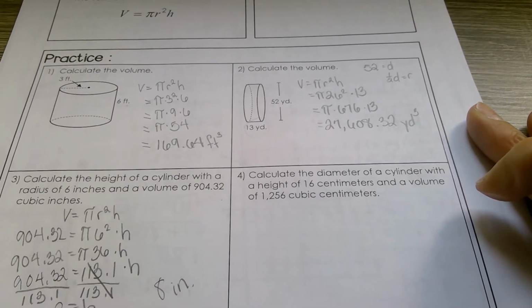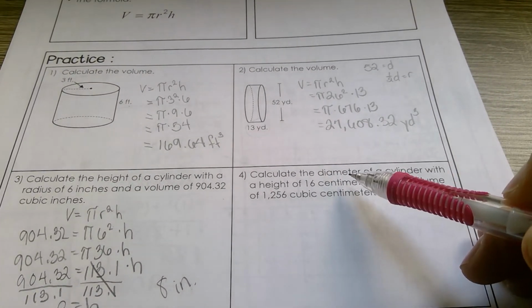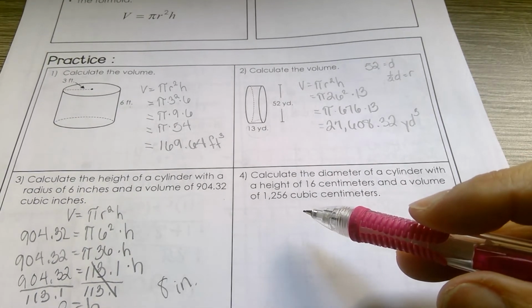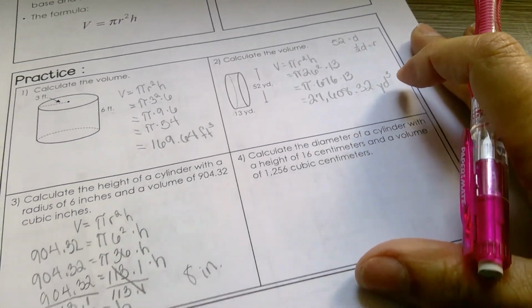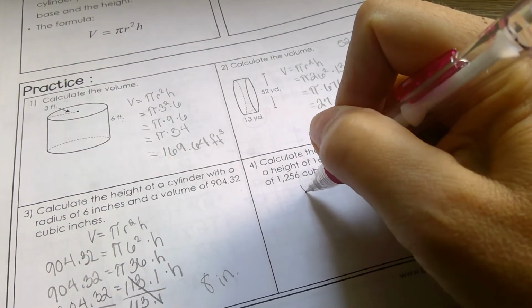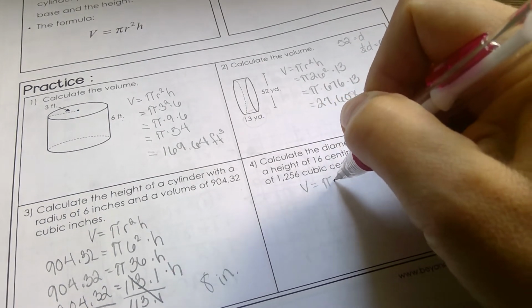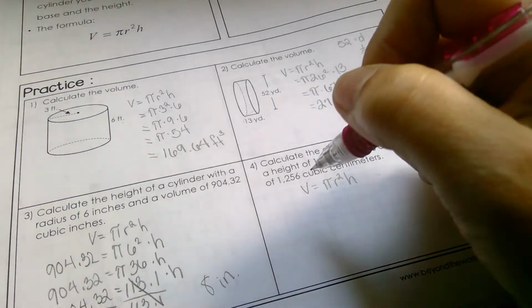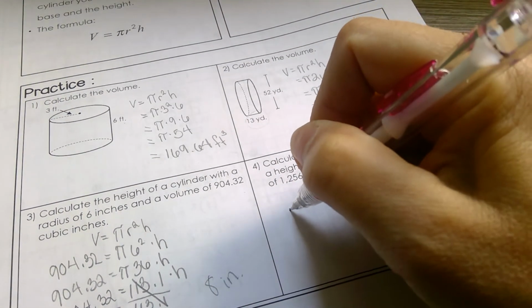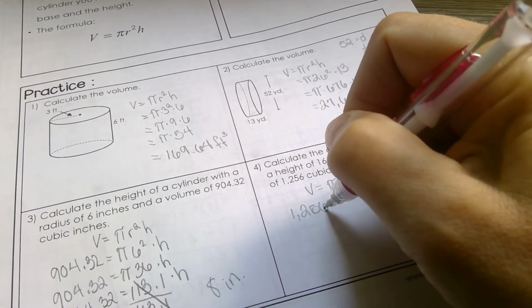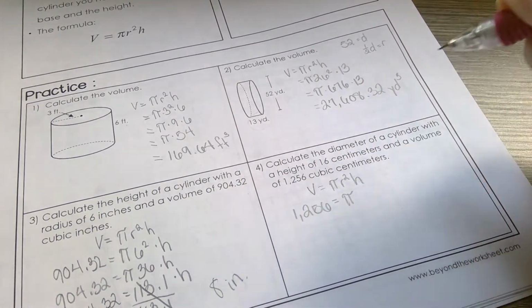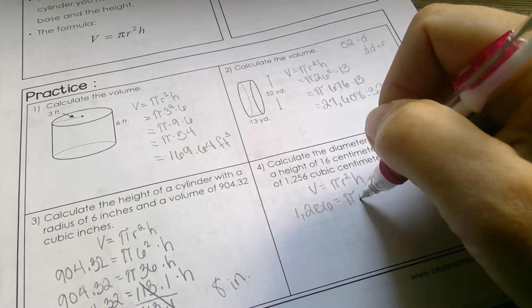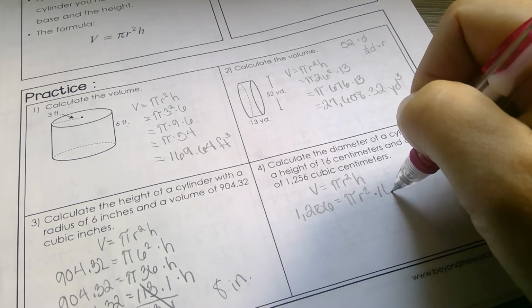All right, so let's see if we can figure this one out. All right, so calculate the diameter of a circle with a height of 16 centimeters and a volume of 1,256 cubic centimeters. Okay, so again, we're going to go backwards. We know that volume is equal to pi times the radius squared times the height. So we're going to go with our volume because we know what it is. So we're going to say 1,256 is equal to pi times the radius squared times 16.